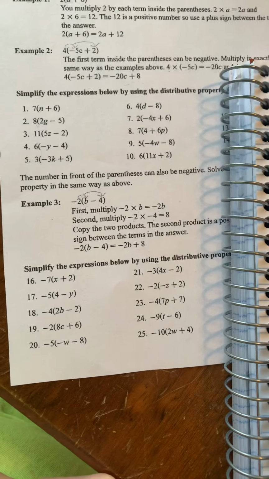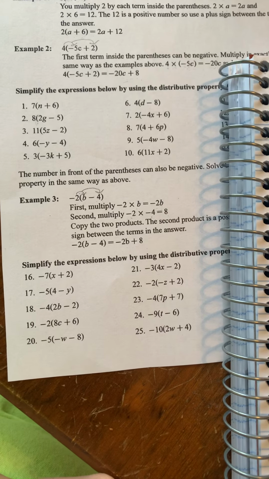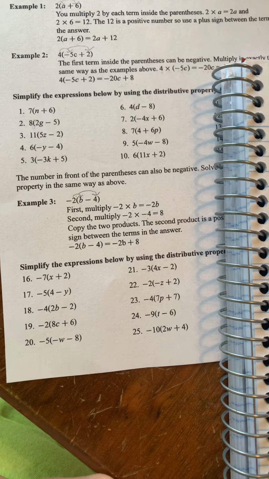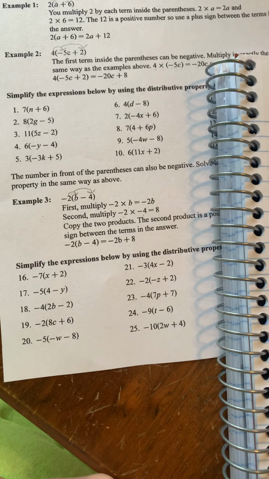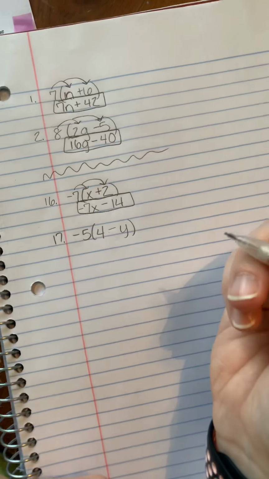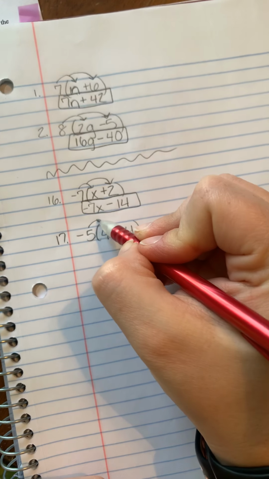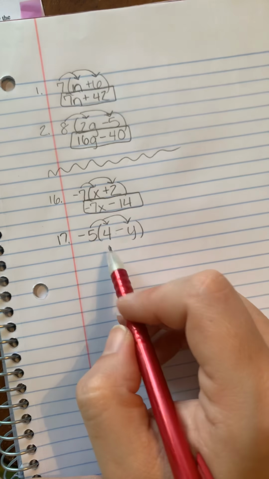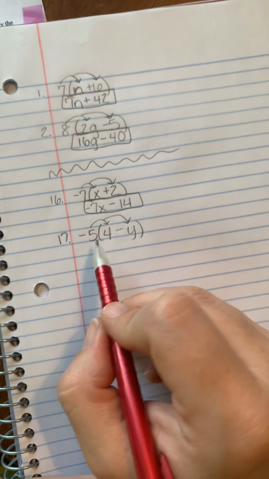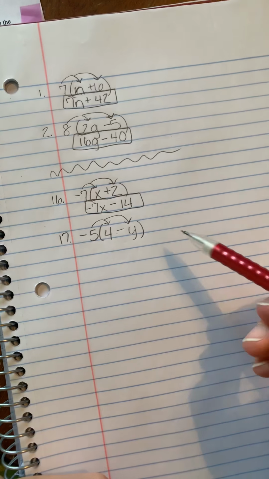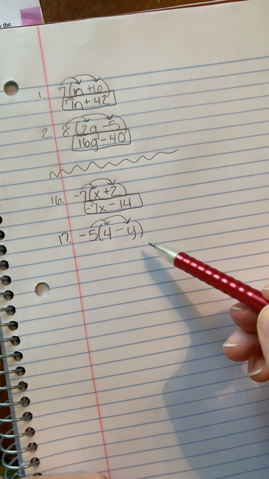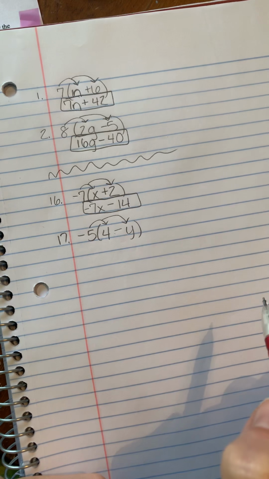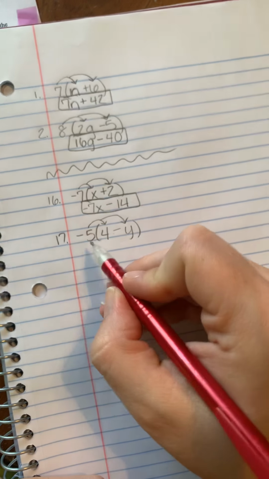Looking at number 17. Number 17 reads negative 5 parentheses 4 minus y. Okay, again, whatever's on the outside of the parentheses has to visit everything on the inside. So what looks different about this equation or expression is that the y, our variable, is over on the far right side instead of over on the left. It's fine. It's just going to be in a different spot in our final answer. Okay, don't let that throw you off.